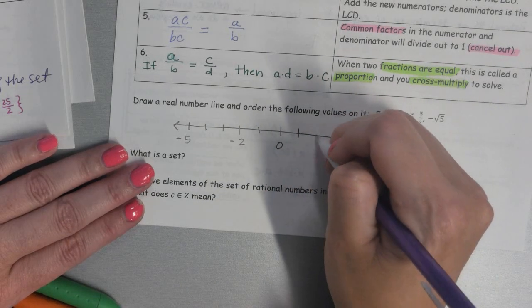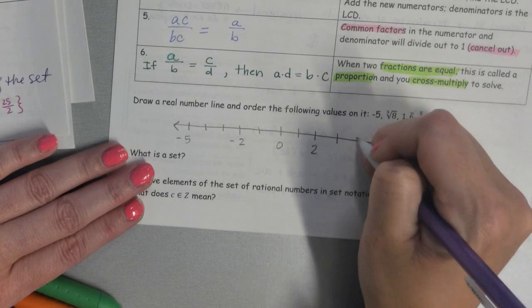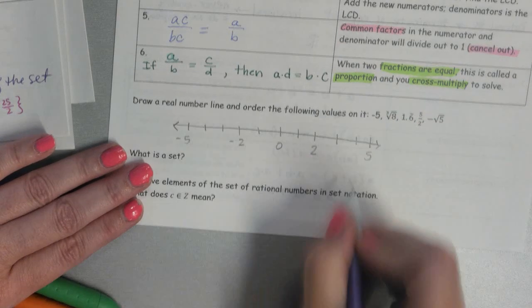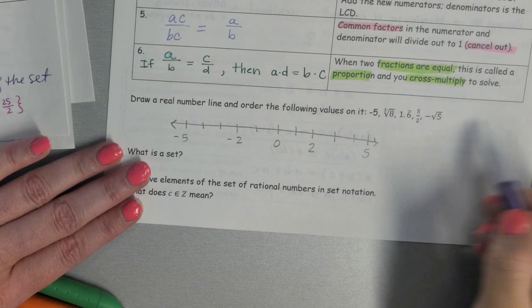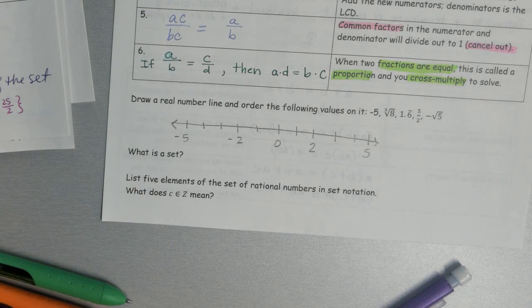And we're going to go 1, 2, 3, 4, 5. Just with your row, I would like you to order them from least to greatest, okay? And then we'll put them on the line together. So in case you're afraid of making a mistake and you don't want to erase, that's okay. So I think it's -5. And I think the negative.